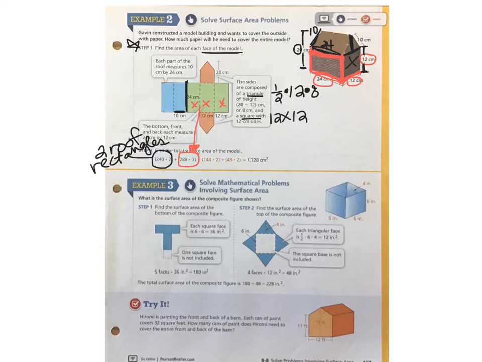So when you do this multiplication here, you get half of 12 times 8, which is 48. Okay, and you have 2 of those parts. Okay, so this is the triangle piece. And then the 144 times 2, these are the square pieces.